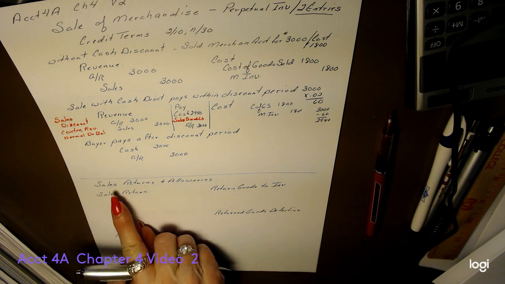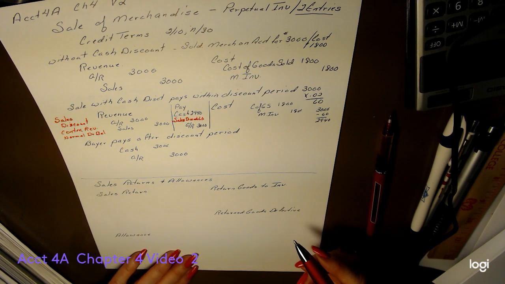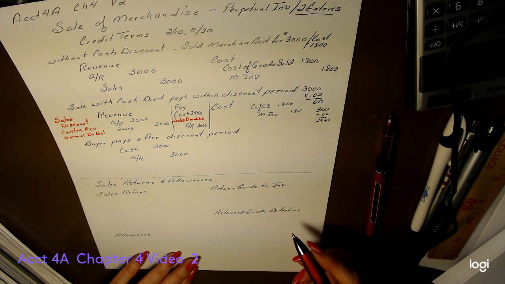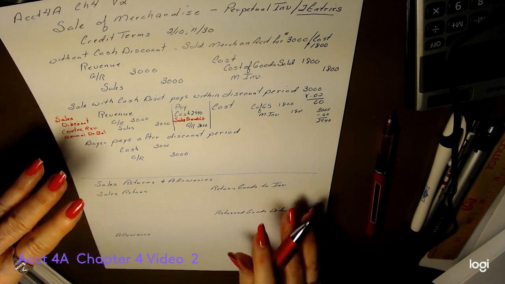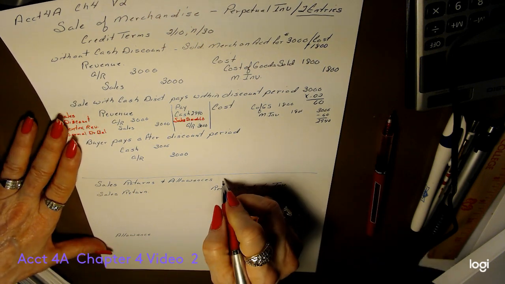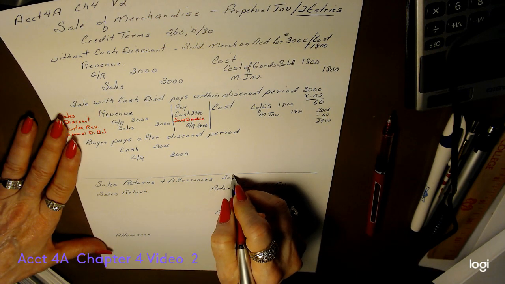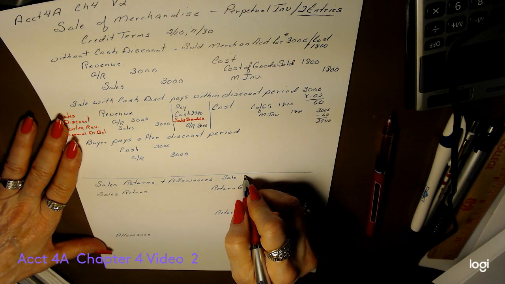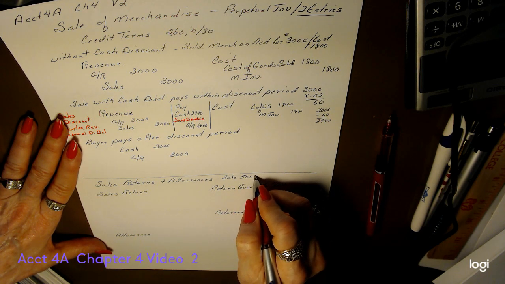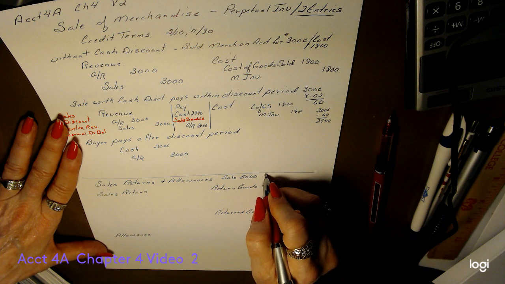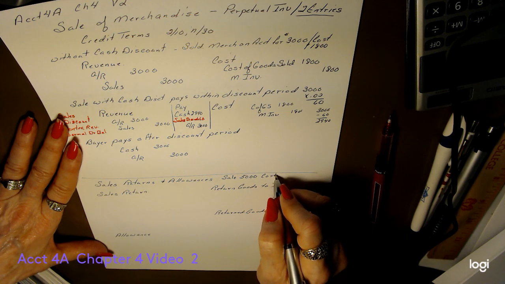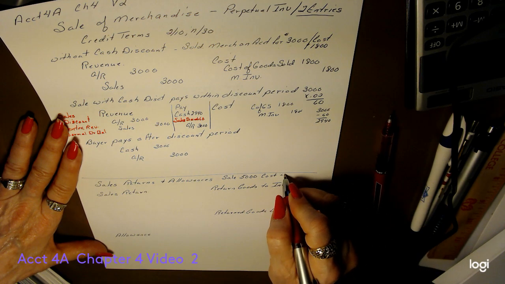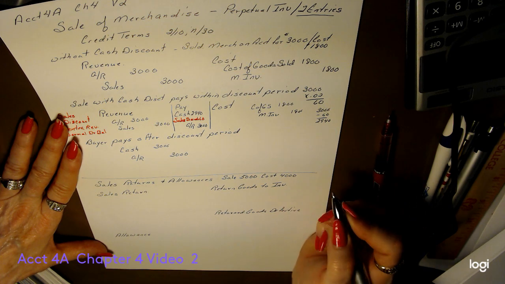Okay. We also have, just like we have purchases returns and allowances, sales returns and allowances. So if we sold somebody something, so basically we had a sale for $5,000 and it had a cost then of $4,000.